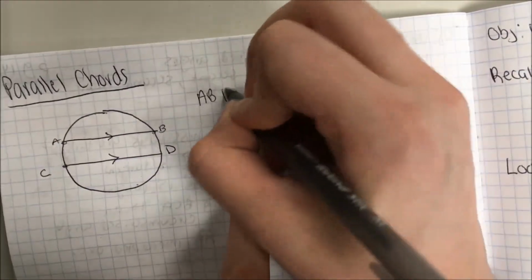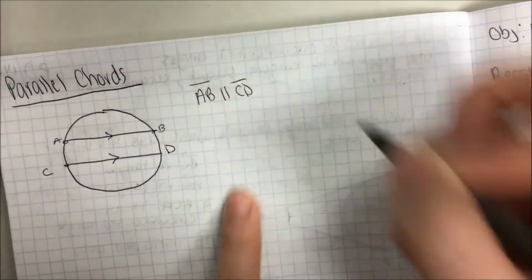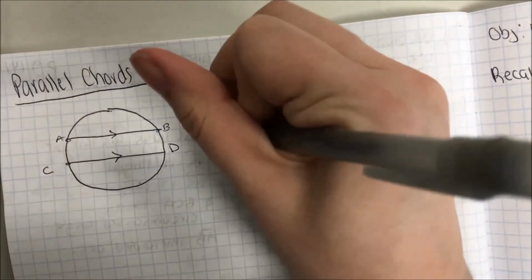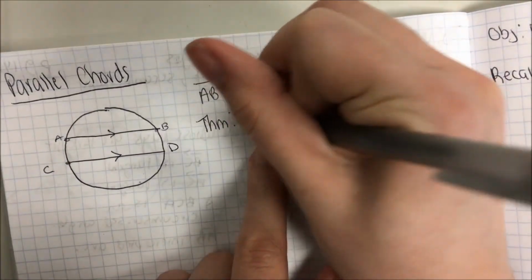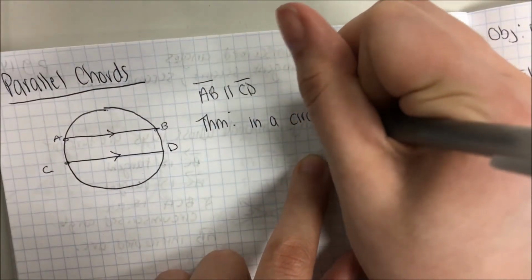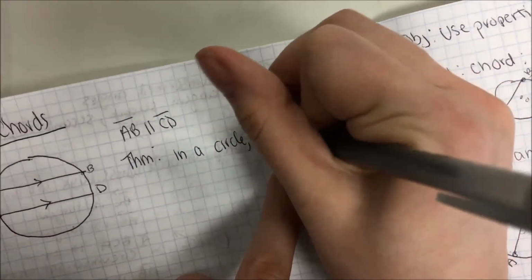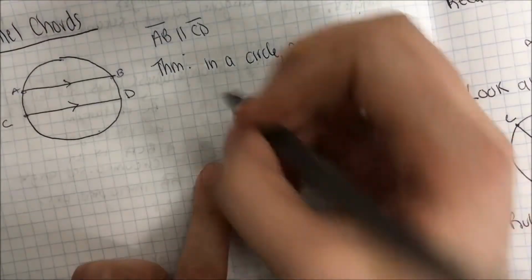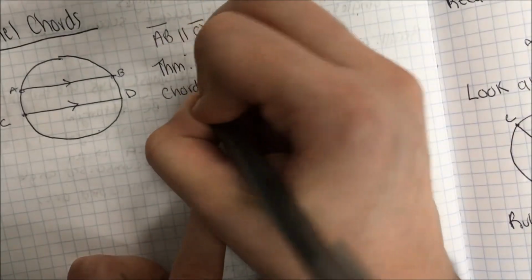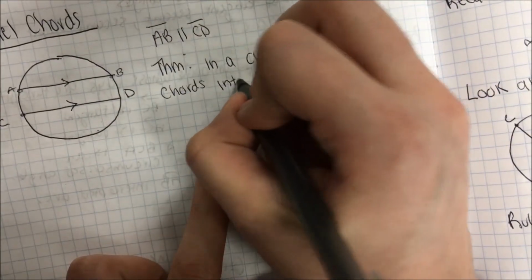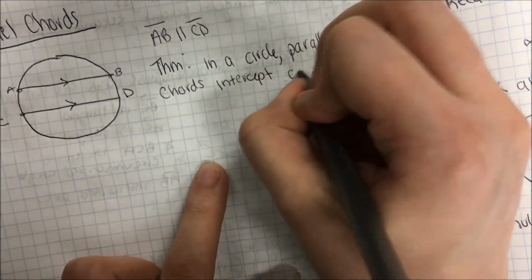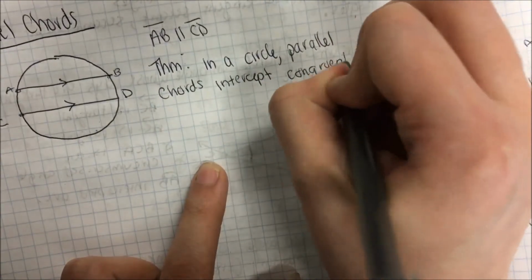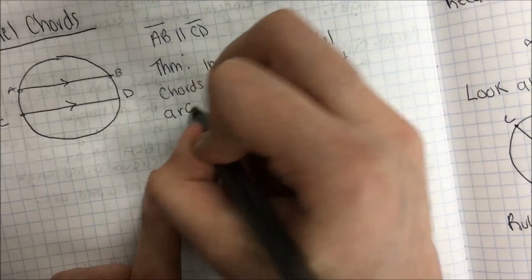So AB is parallel to CD. So our theorem is that in a circle, parallel chords intercept congruent arcs.